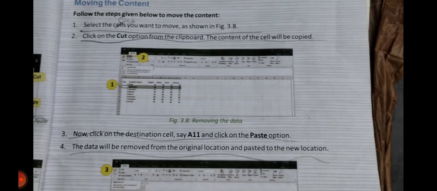Moving the content. Follow the instructions given below to move the content. Step 1. Select the cells you want to move as shown in figure 3.8. Step 2. Click on the Cut option from the Clipboard. The content of the cell will be cut. 3. Now click on the destination cell, say A11, and click on the Paste option. 4. The data will be removed from the original location and pasted to the new location.